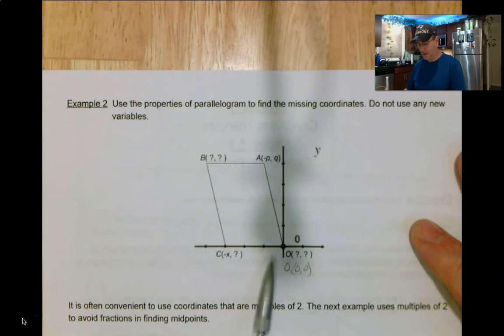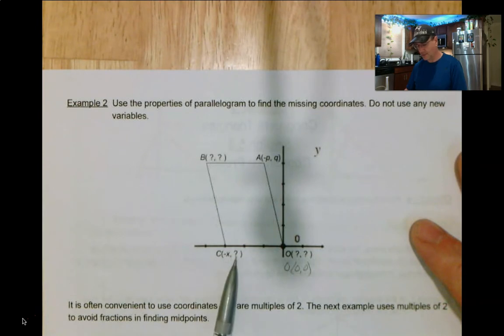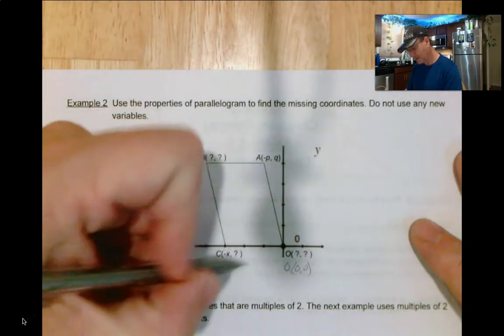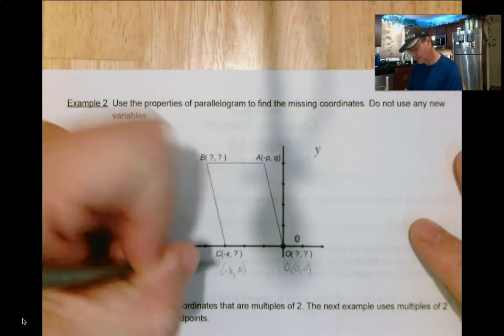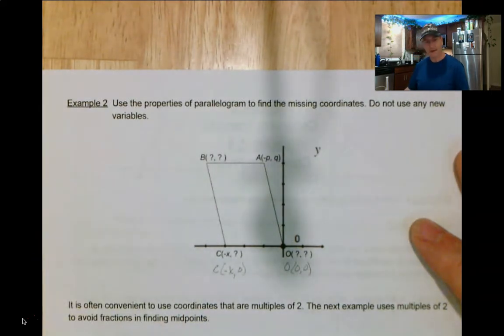All right. If C is x units to the left, actually we have this other part here. This is an easy one. The y coordinate for C is 0. So we end up with negative x, comma, 0 for C. And yeah, we're allowed to use zeros.